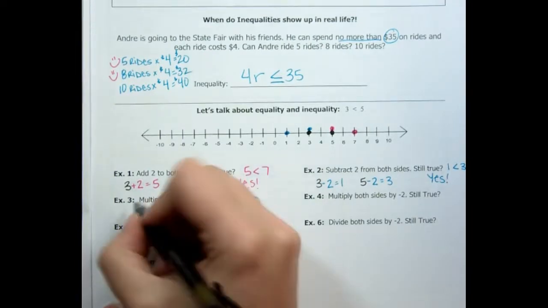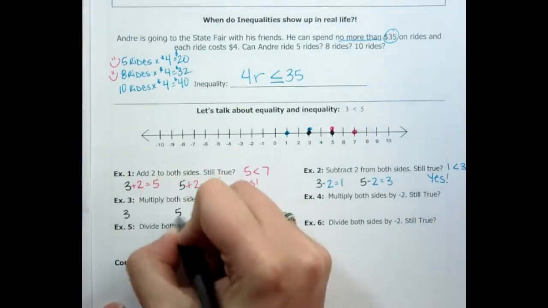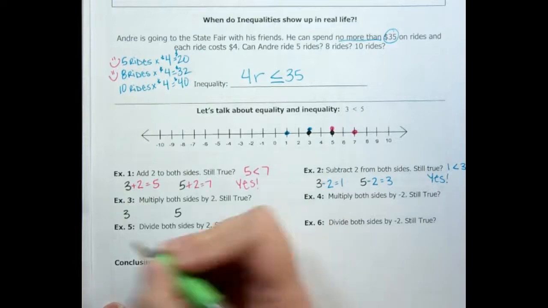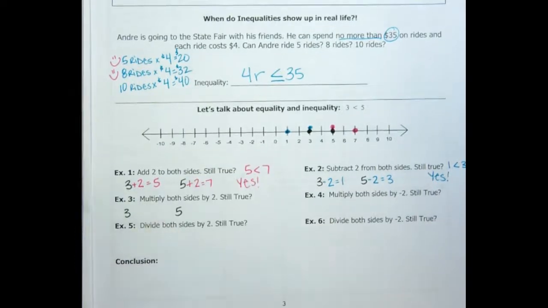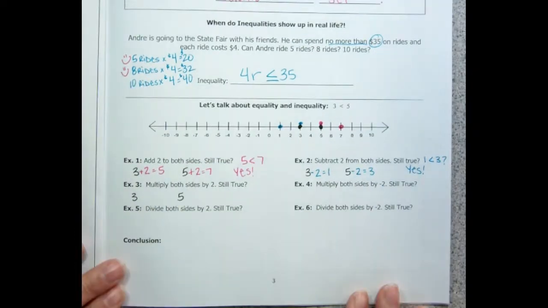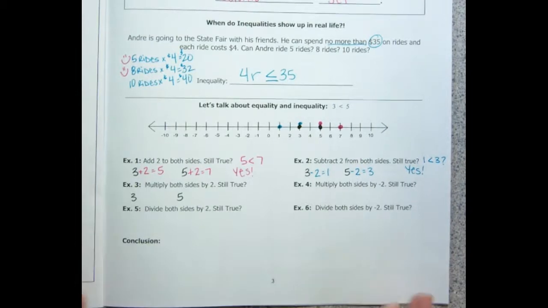Okay. Start with the 3 and the 5 again. Alright, sorry about that. So let's get back to where we were.